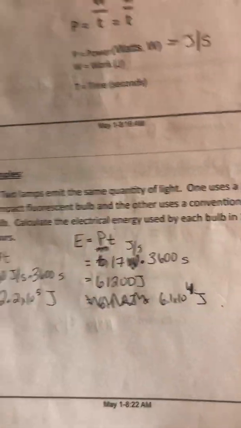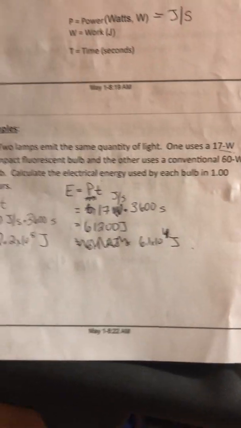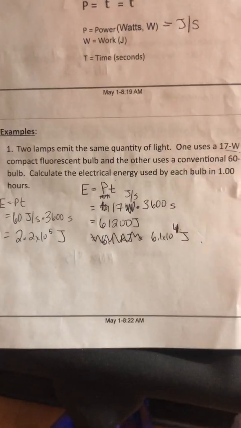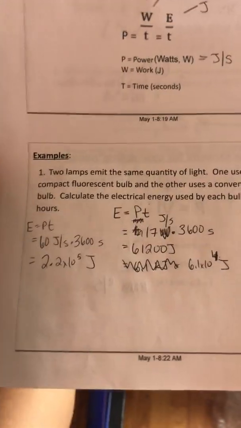You could also look at it as energy. It just depends on how the question is worded. So if we're looking at the first question, it says 2 lamps emit the same quantity of light. One uses 17 watts and the other uses 60 watts. Calculate the electrical energy used by each bulb in 1 hour.